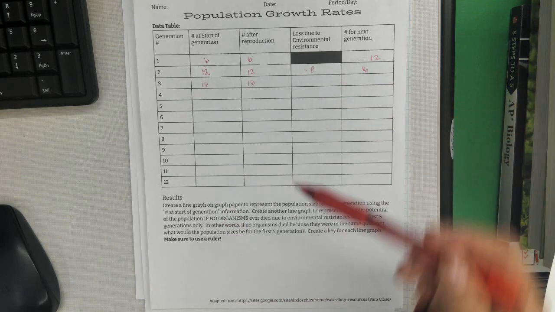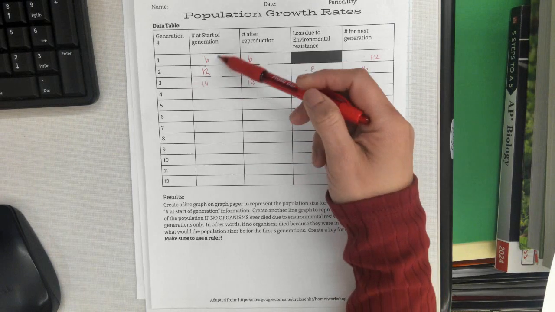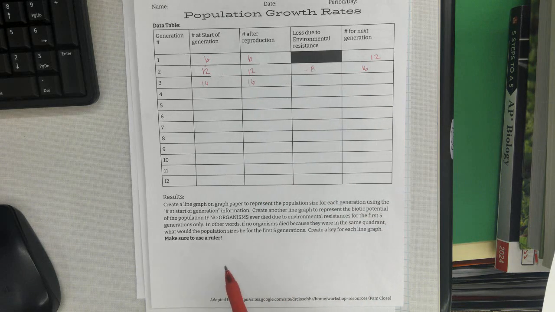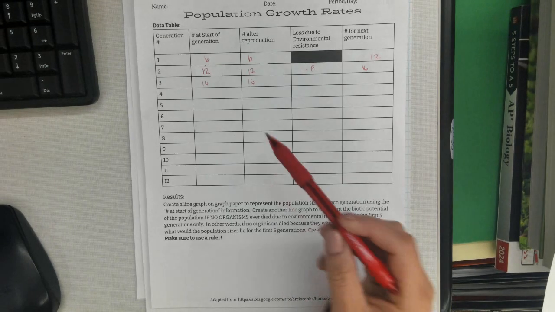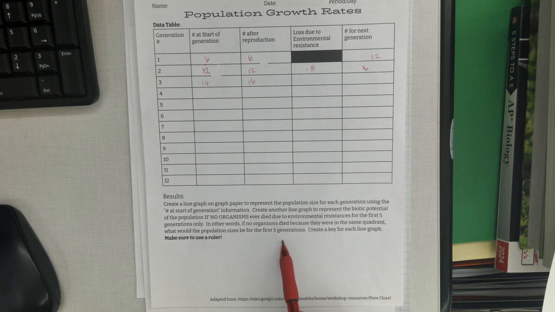So one line is supposed to, like I said, represent the actual data that you have of the start of generation, the population that's there, and then the other line graph is going to tell us what would it have been if there was no such thing as limiting factors and there was no organisms that died. And remember, it's only for the first 5 generations.